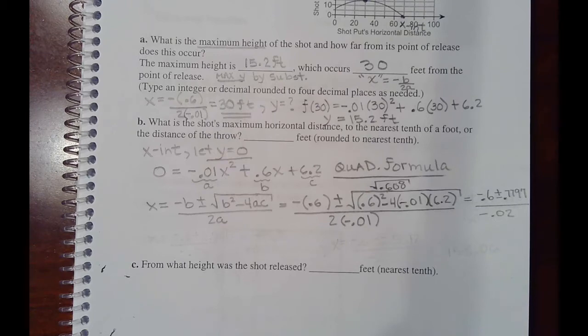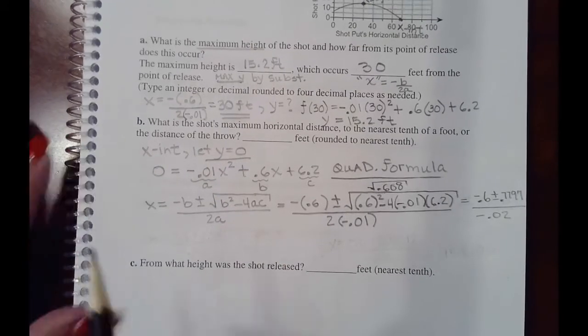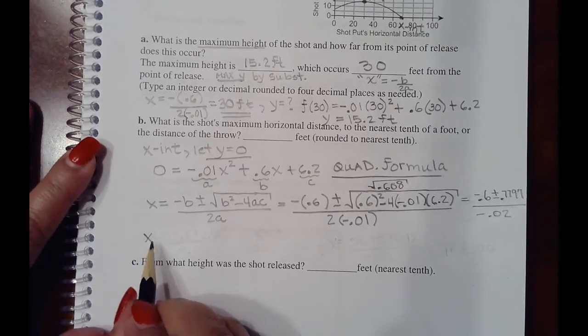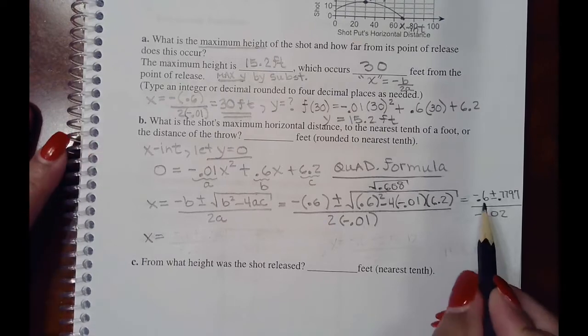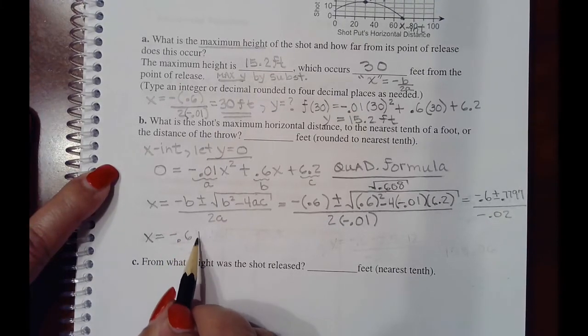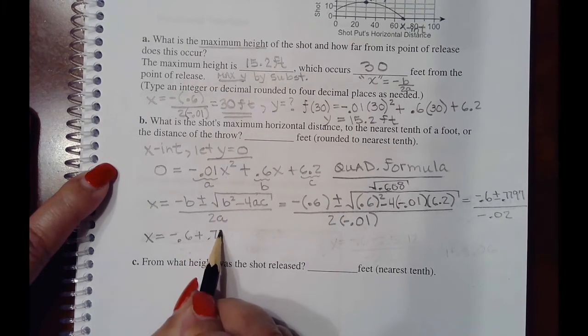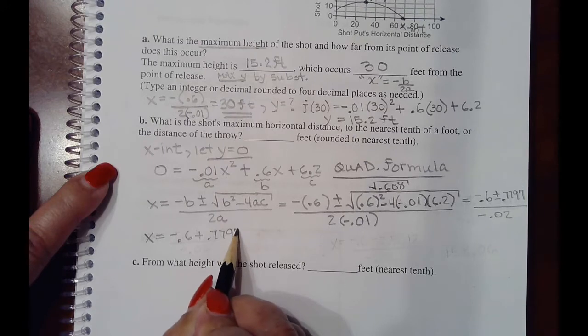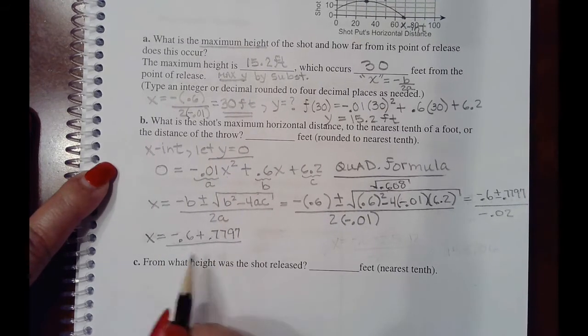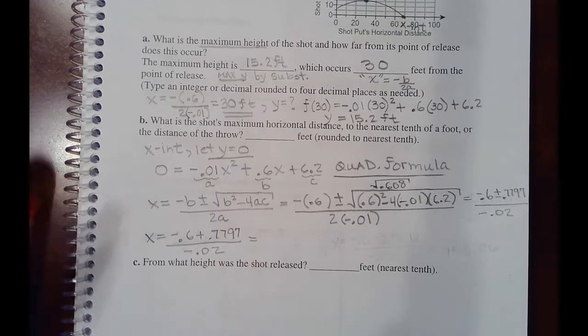Okay, so now putting this in the calculator, here are my two answers for x. One more time, we can do negative 0.6 plus 0.7797 divided by negative 0.02. That would be one answer.